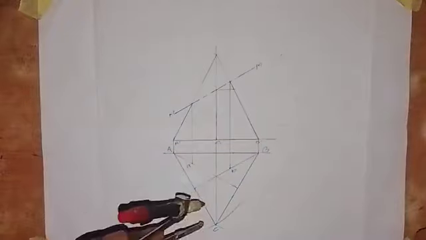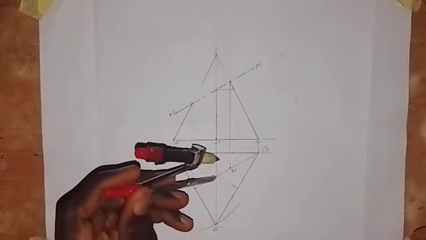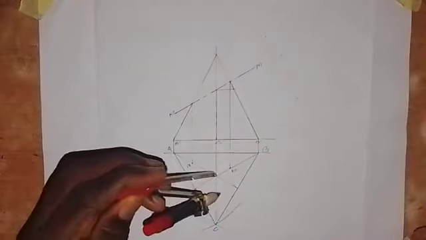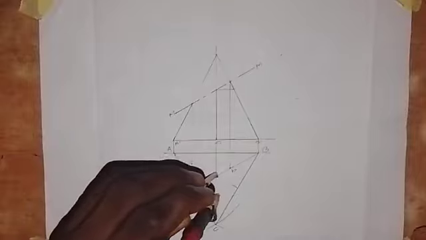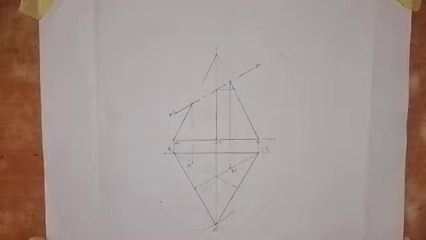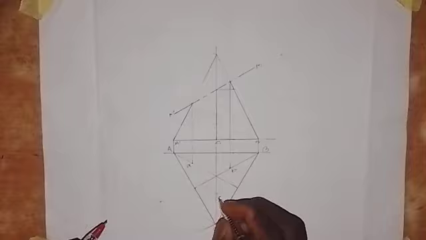Then we bring it to the center here and make an arc on this line. So make an arc here, okay? So here we have what? Here we have this point to be point C, small letter c here.